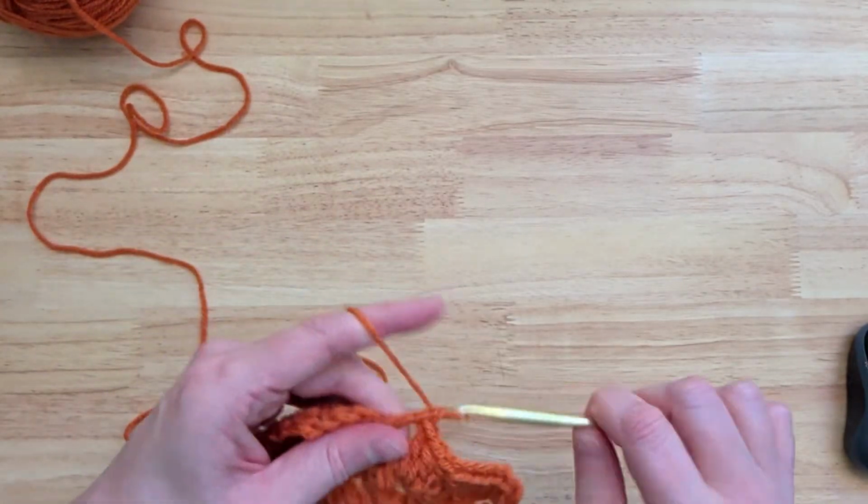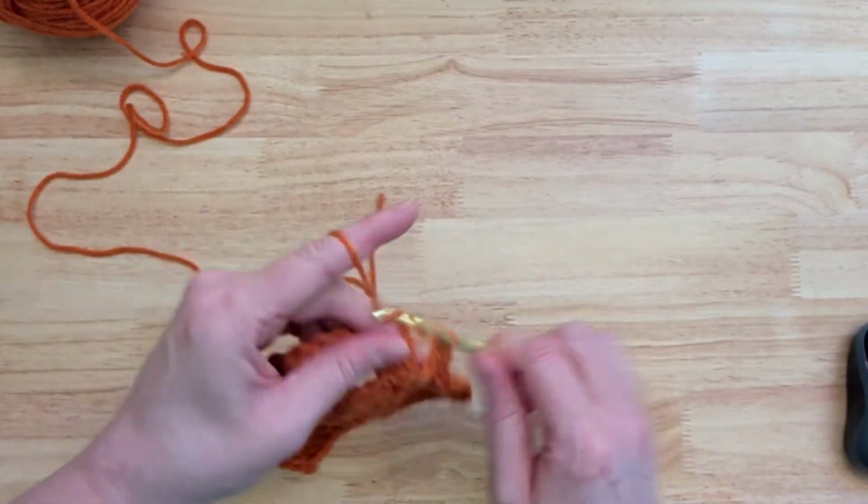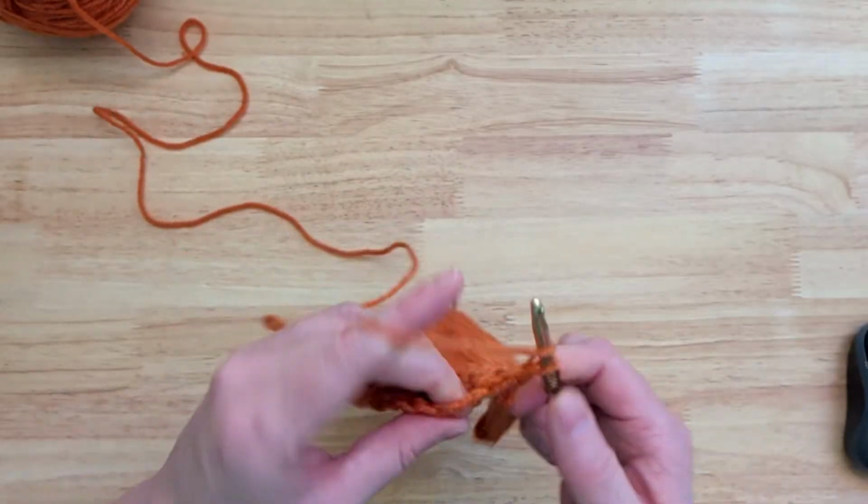Anything new in crochet news? Not from my end, I don't think.